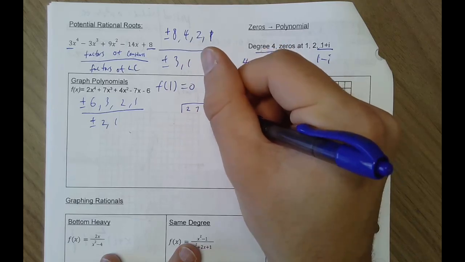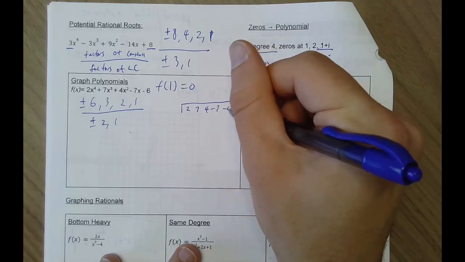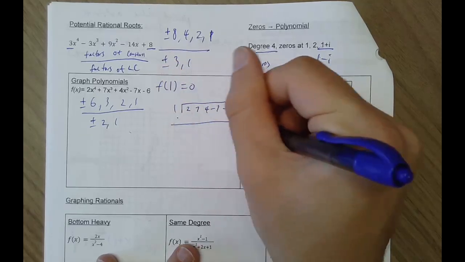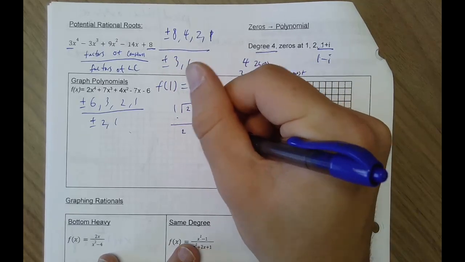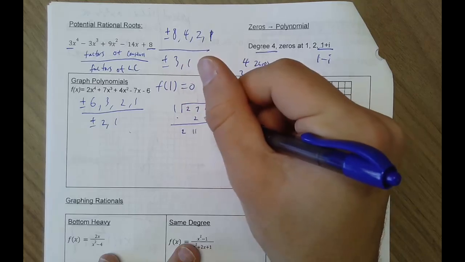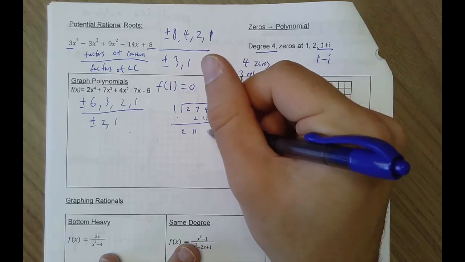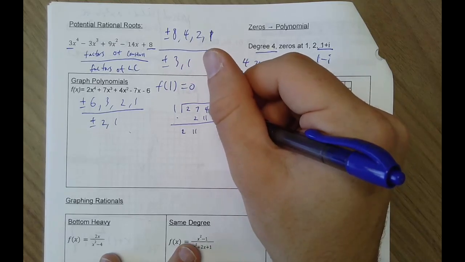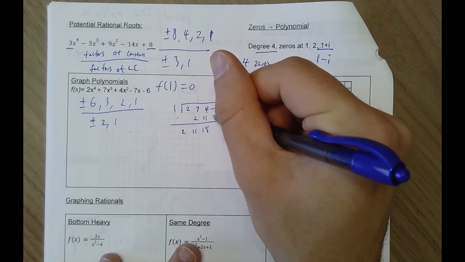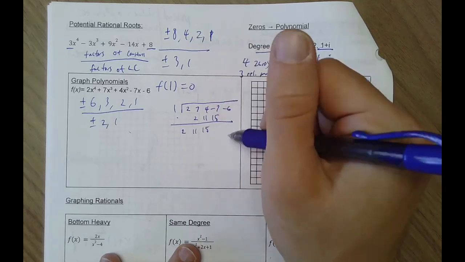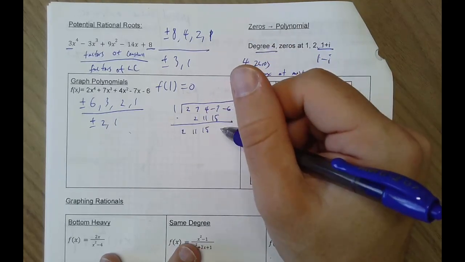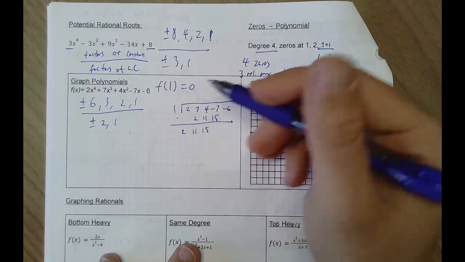So 2, 7, 4, -7, and -6 divided by 1. We get 2, 9, 13, 6, 0. Let me look at this again.